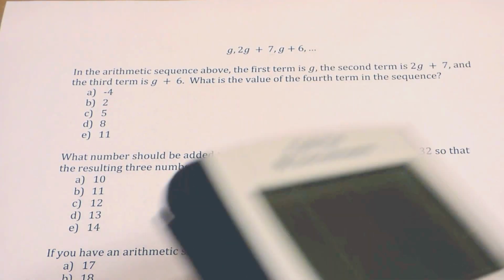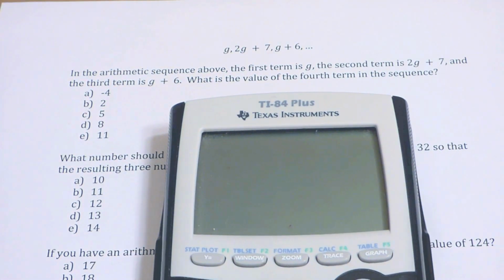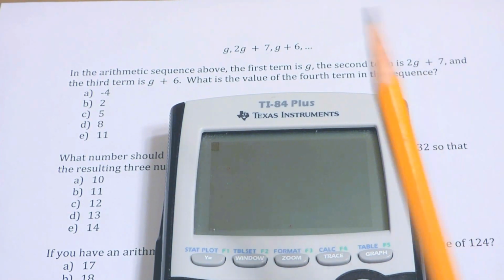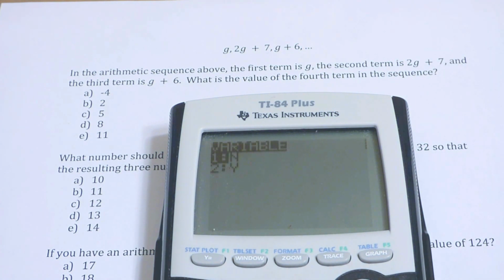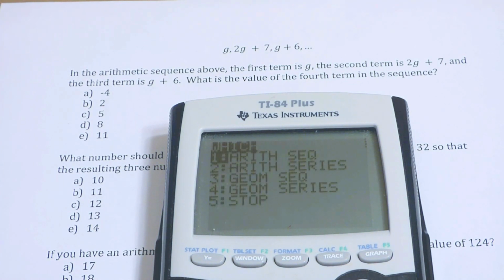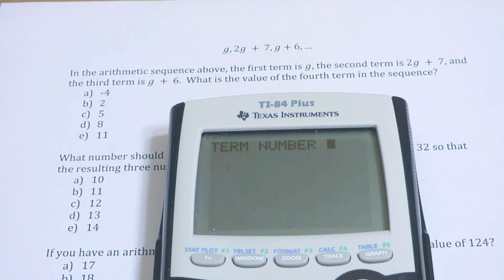So what I would do, and I'll show you here, is turn it on. I'm going to go find the program ASEQUERY, press enter. Now, very first question, does this sequence have a variable in it? Yes, it does. So we're going to choose option 2. Now, we know that this is an arithmetic sequence because the problem says that it is, so we're going to choose option 1. For the very first term, we're going to put in 1, and then we're going to put in. Now the program has been written to identify or expect only x's as variables. So you can't use a g, you have to use an x.